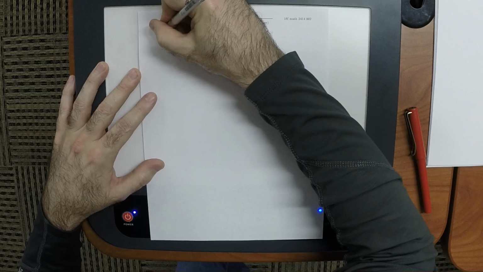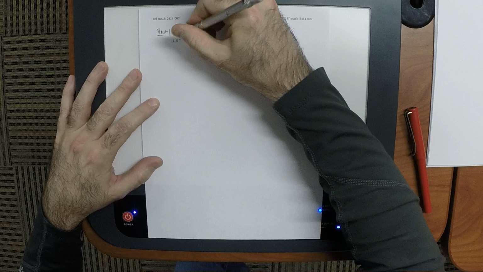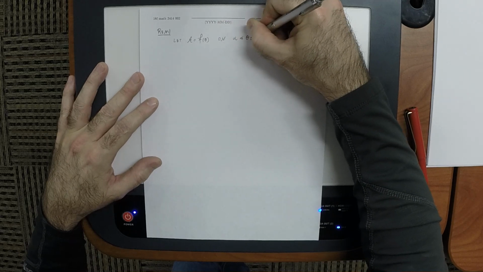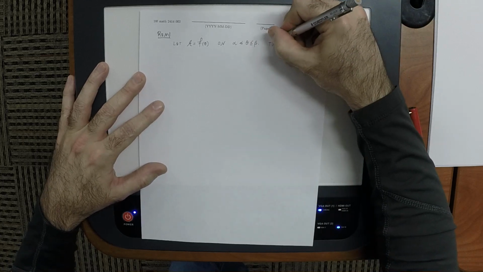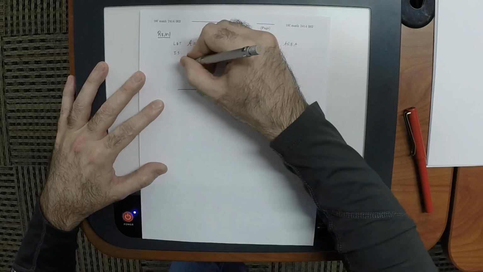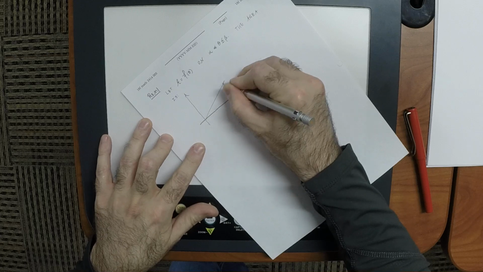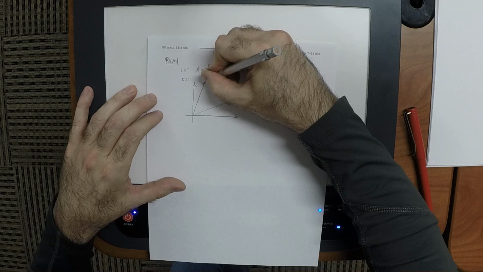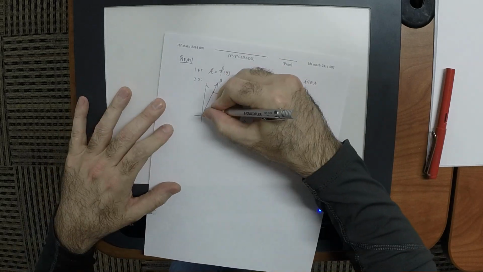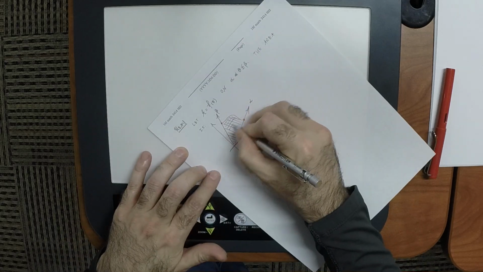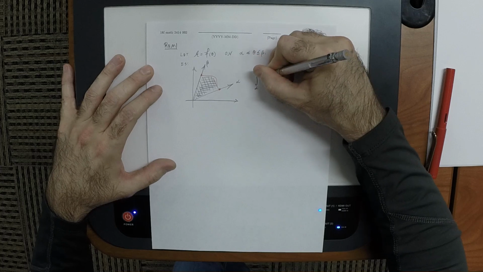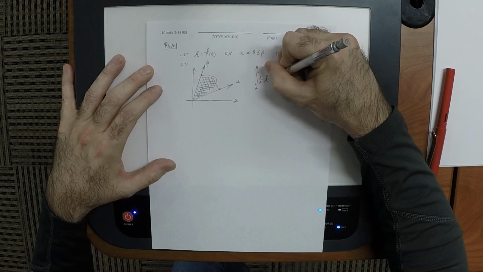We can say this thing: if we let r equal f of theta on alpha less or equal theta less or equal beta, then the area of that description is, so that area right there, its formula is integral alpha to beta half, and then usually it's written r squared d theta.